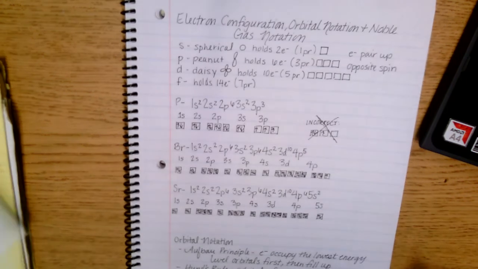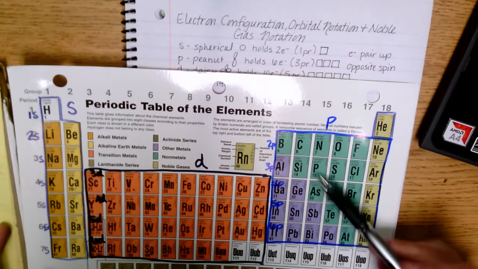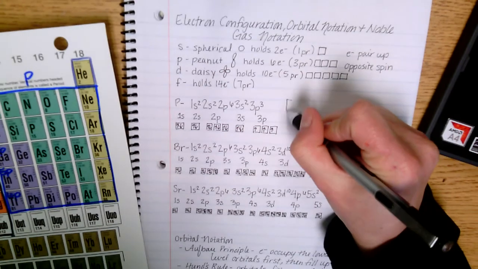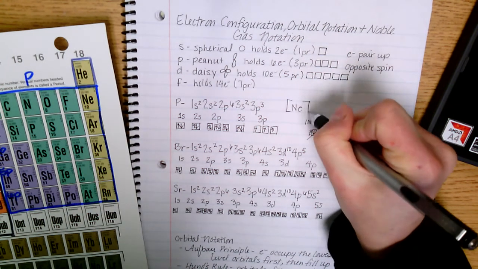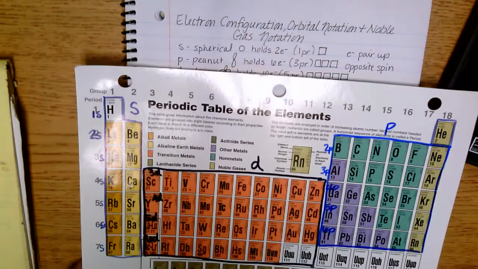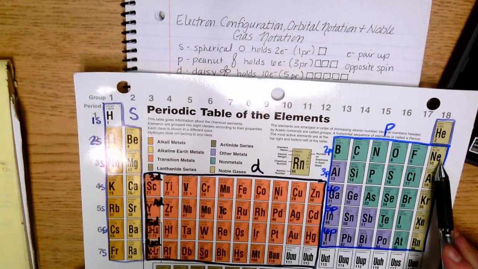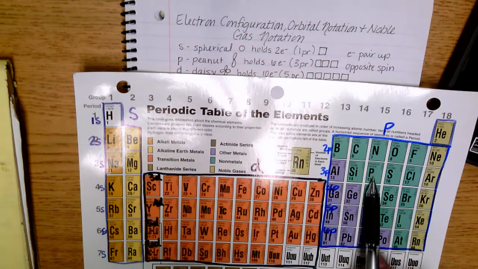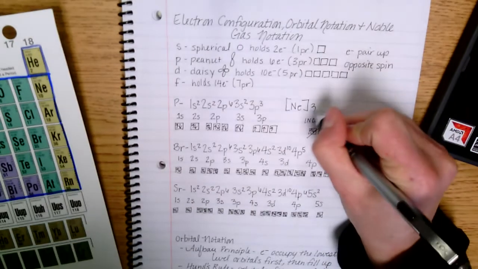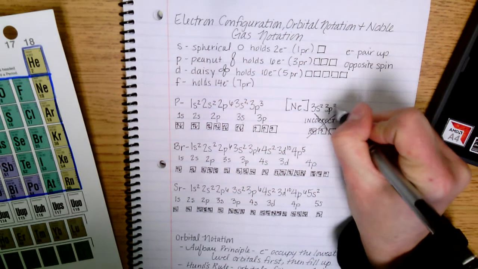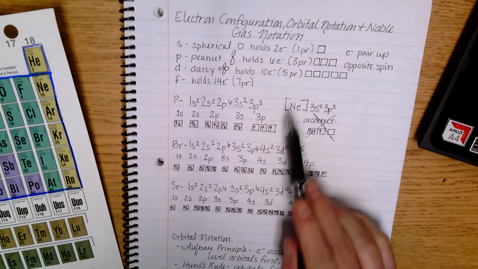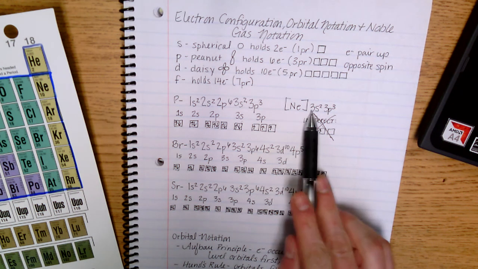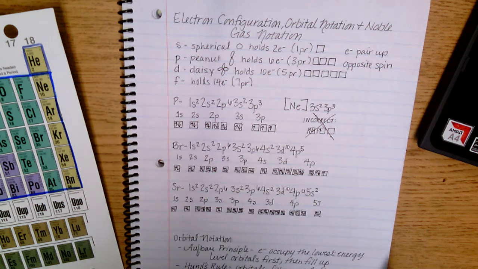So if we look at phosphorus, phosphorus is right here. The noble gas that was above it is neon. So we're going to put neon in brackets. And then we're going to list the orbitals that are filled up after neon through phosphorus. So we're at neon, then we're going to go 3s2, 3p3. And all the brackets are saying is that these include all of this stuff up until the noble gas, and then you just write the orbitals that are filled up after it.